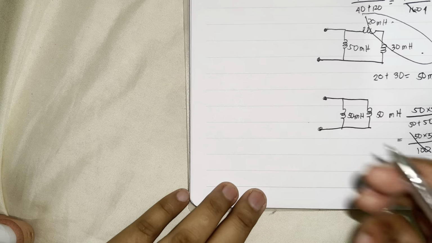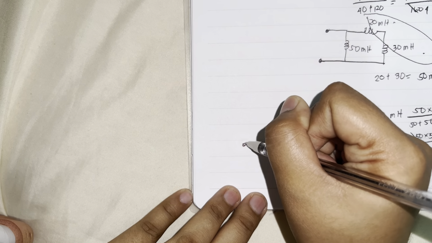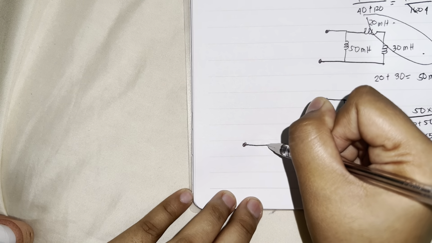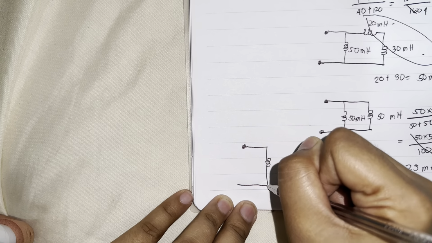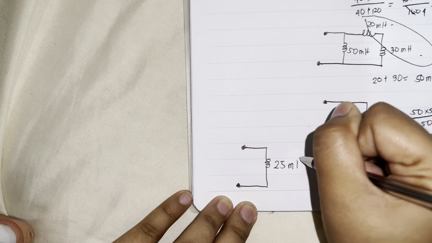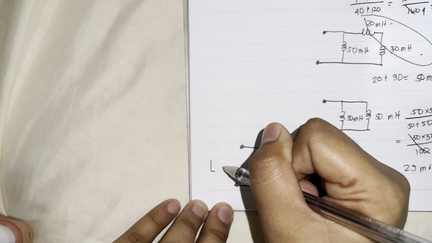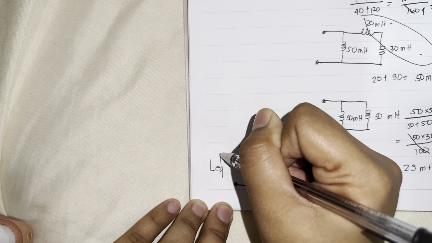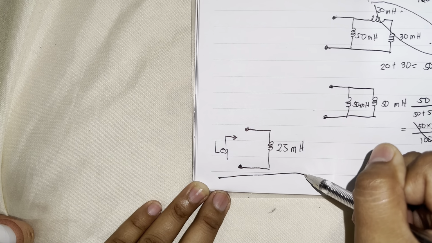So the circuit will look like this. The equivalent inductance is 25 millihenry. This is the final answer.